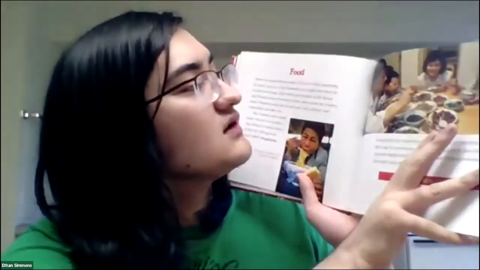Chinese people don't just use chopsticks. As you can see, there's also a spoon here. So chopsticks are only for certain food.